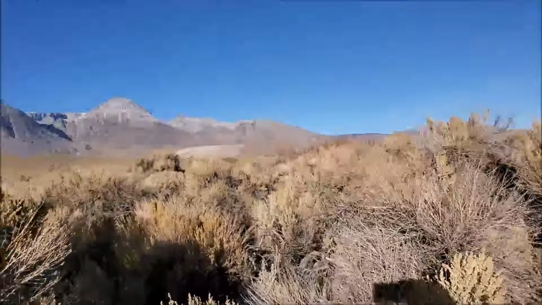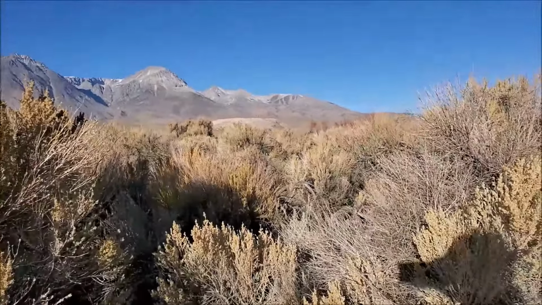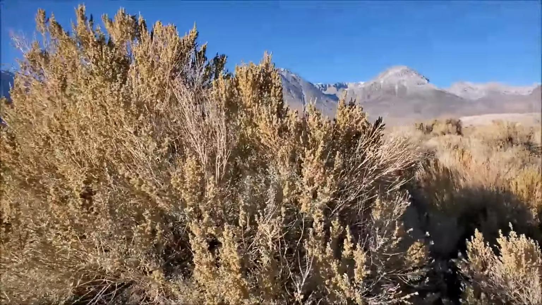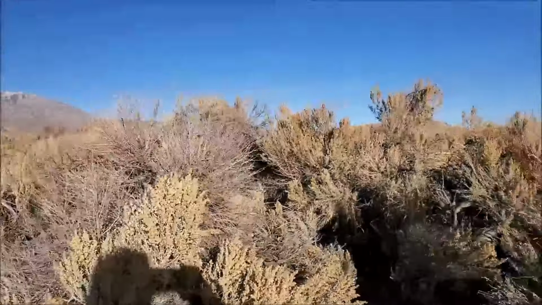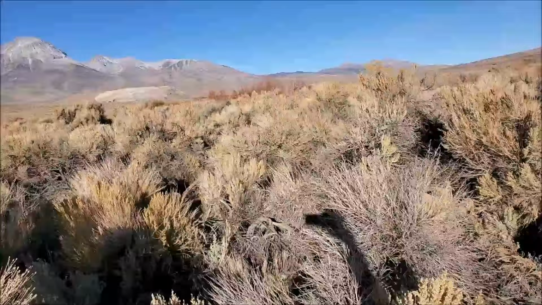You'll often run into areas like this. And let me bring the camera down. I'm 6 foot tall, and this is right at my eye level right here. And let me raise this back up so you can see the scope of things here.